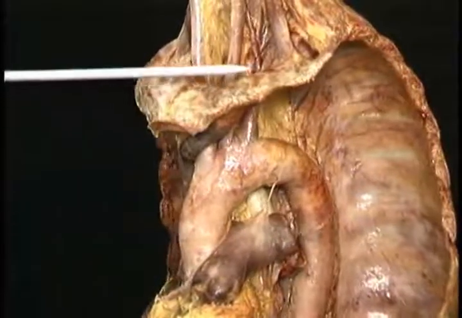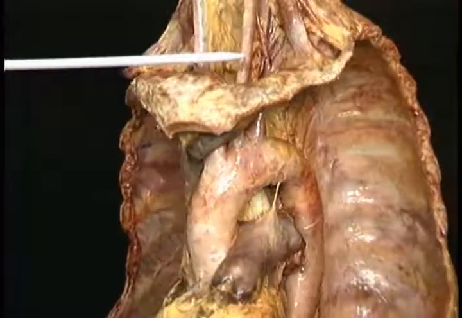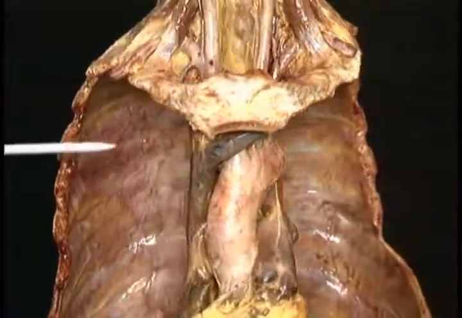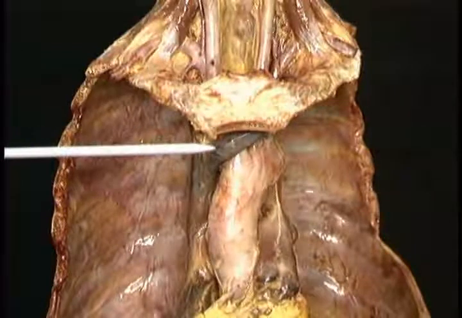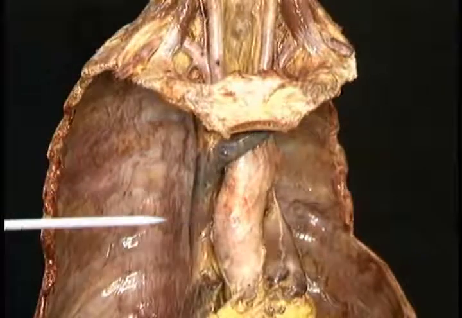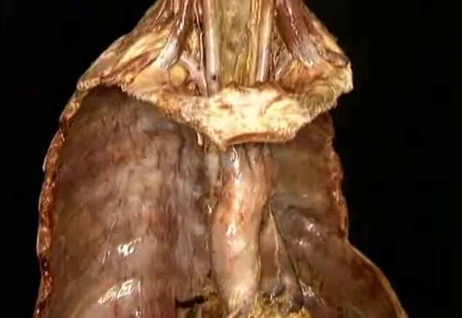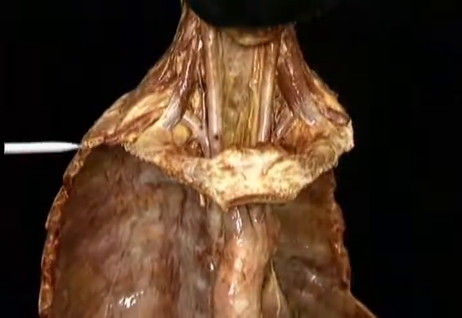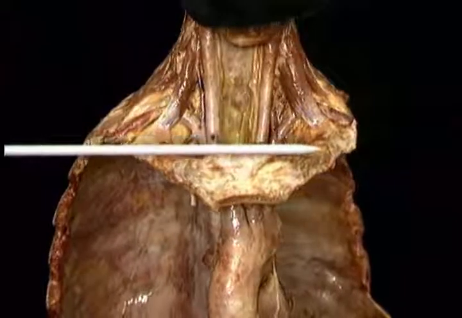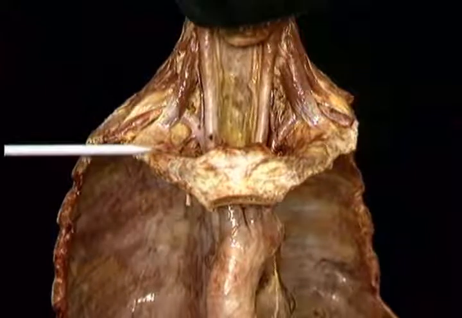Here they are, emerging through the upper thoracic aperture. To see them clearly, we'll remove these veins, the right and left brachiocephalic veins, which unite to form the superior vena cava. We'll also remove the rest of the manubrium and the two first ribs from here to here.